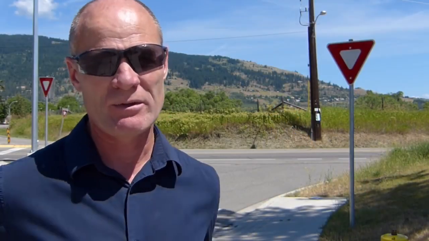I know that quite a few people have said, oh, other people don't help. Well, if you signal early and communicate your intentions that you're going to merge out onto the freeway, other people will help you. So you will find some yield signs there as well.